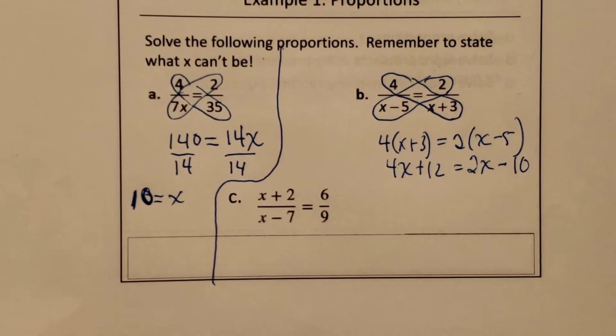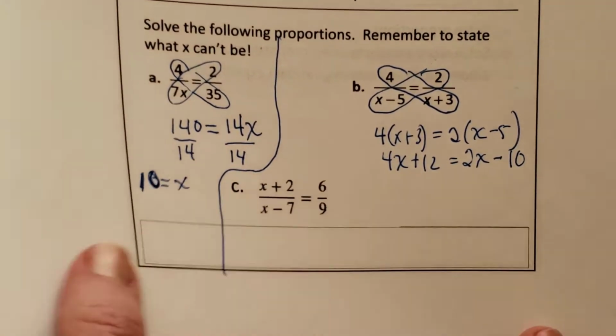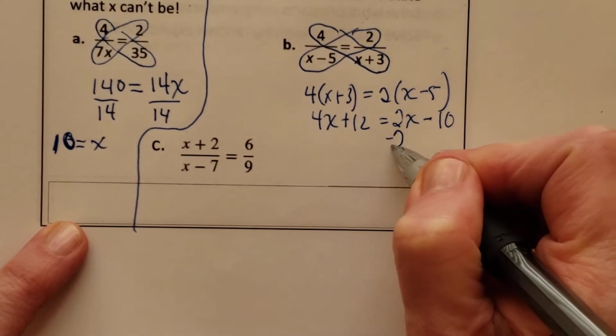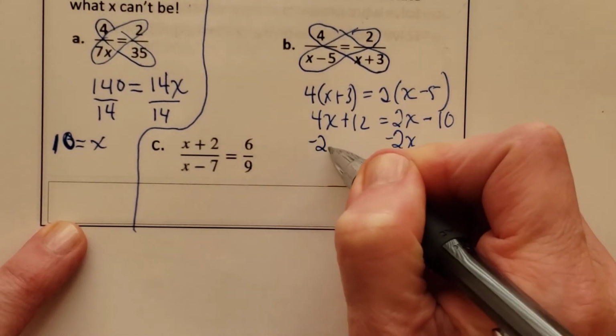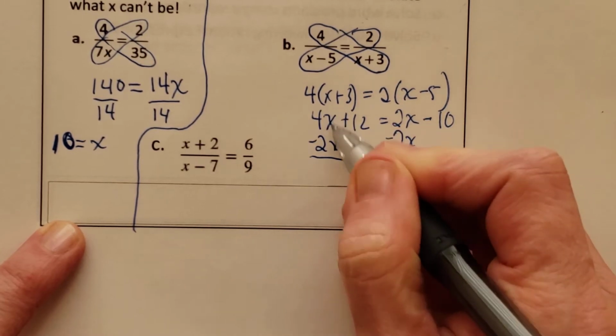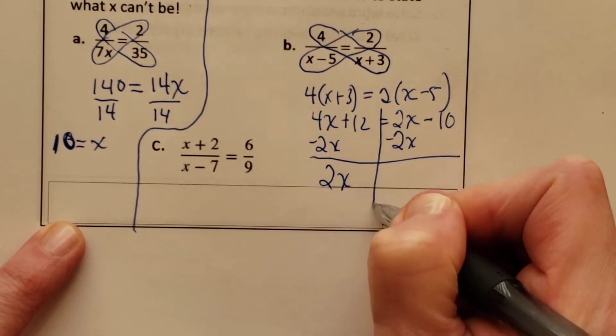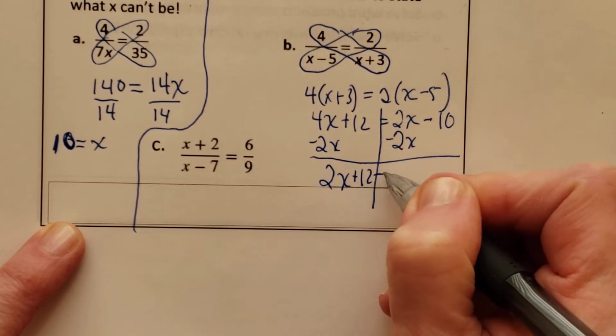Now we have x's on both sides of our equal sign, so we want to get our x's together. We're going to subtract the smallest x. So I have 4x minus 2x is 2x. Bring down my plus 12.